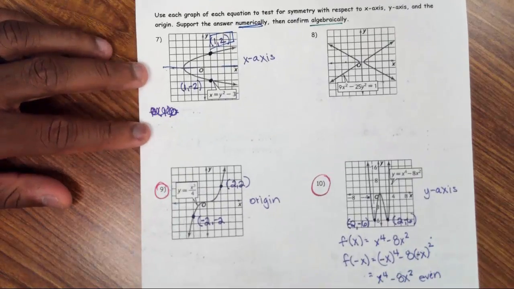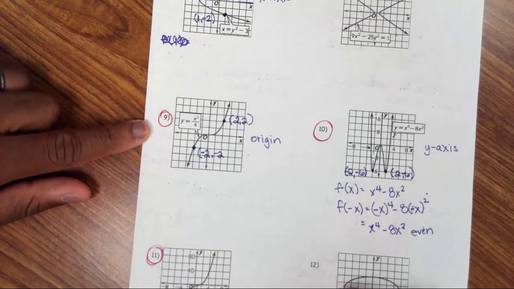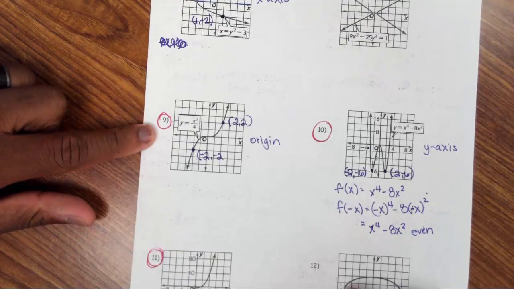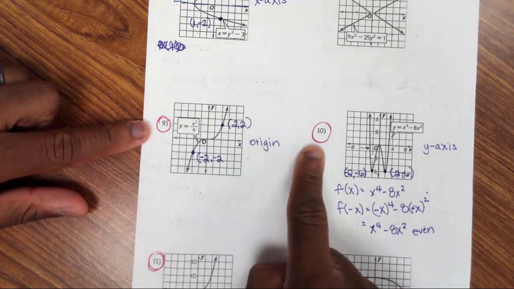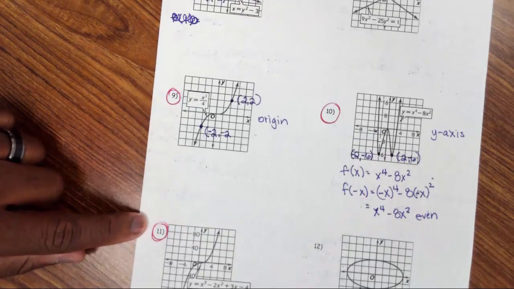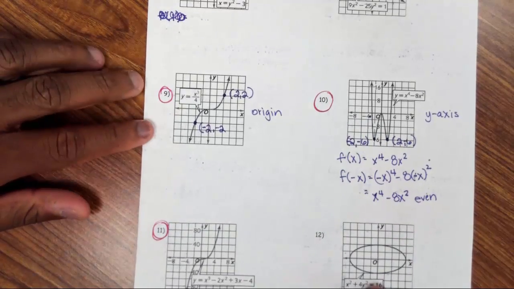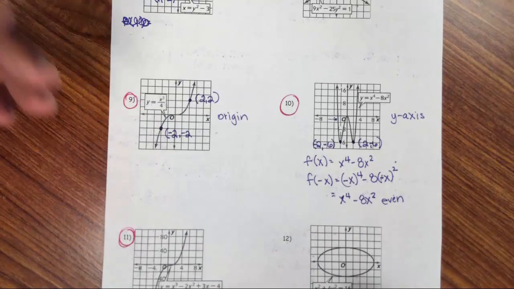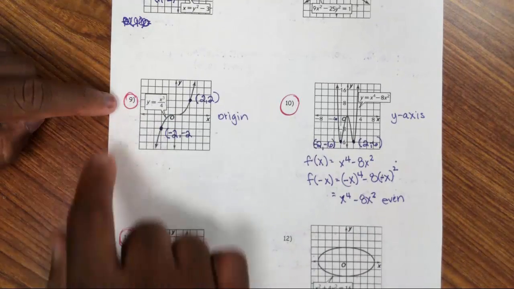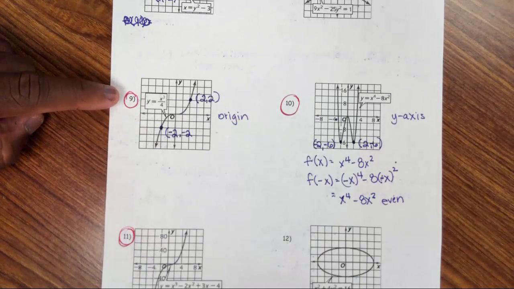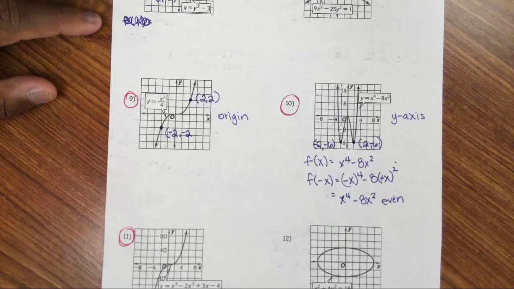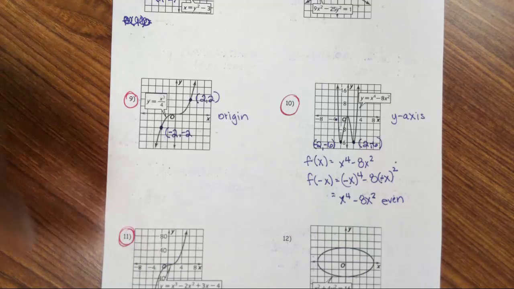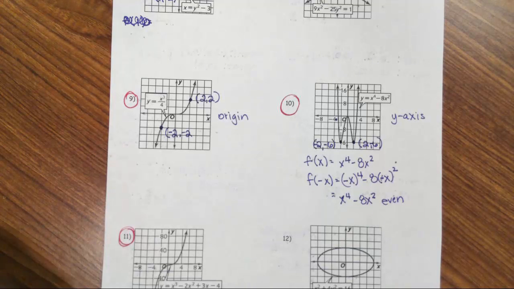Check that. Can you confirm 9? Yes, because 9 is a function. Can you confirm 10? Because it's a function. 11, can you confirm it? 12, can you confirm? No, it's not a function. You understand that? So you can only confirm algebraically 9, 10, and 11 for this paper, all right? I want you to confirm those algebraically. The other ones, don't worry about it. Don't confirm them algebraically.